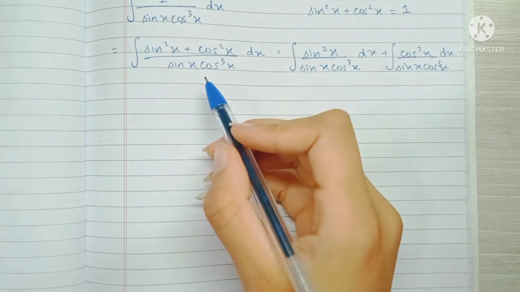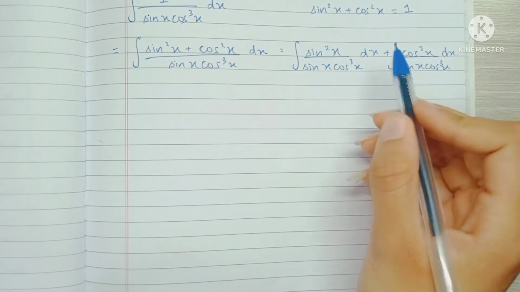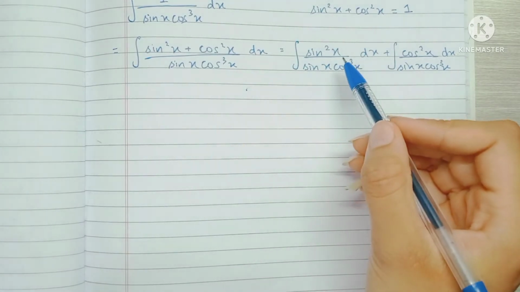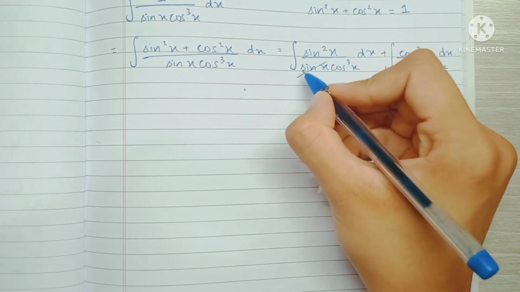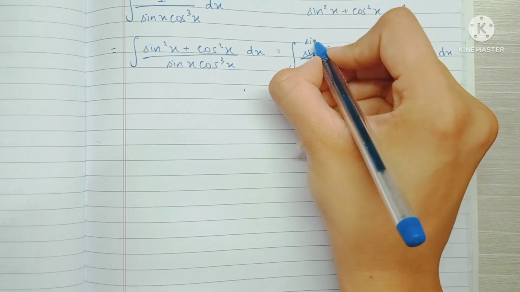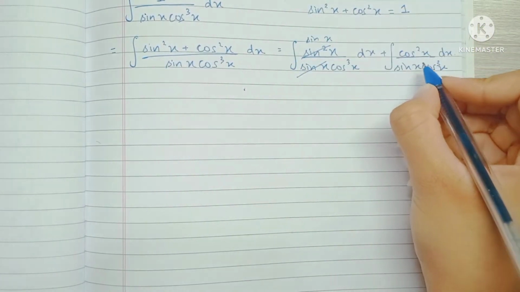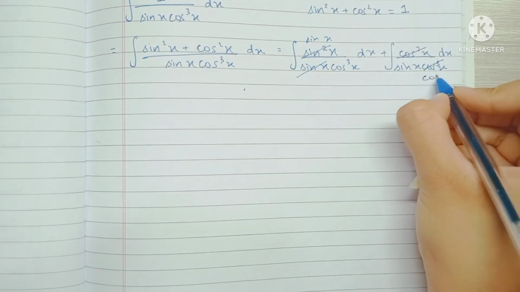I can also write this integral as two separate integrals by splitting up the numerator. So we have sine square x upon sine x cos cube x. In this integral, I can cancel out one of the sine x. And in the second integral, I can cancel out one of the cos x.